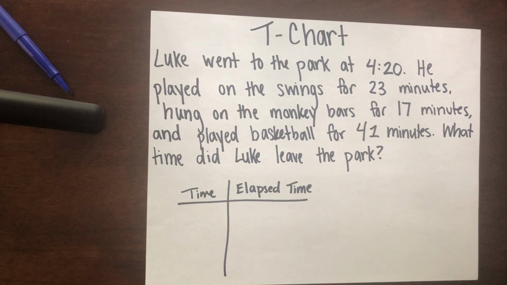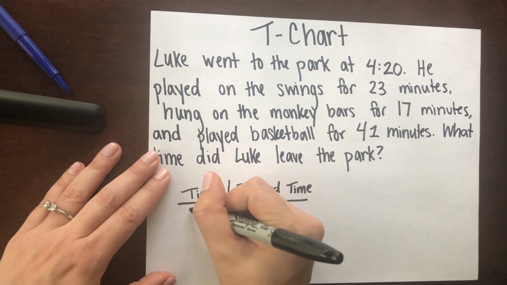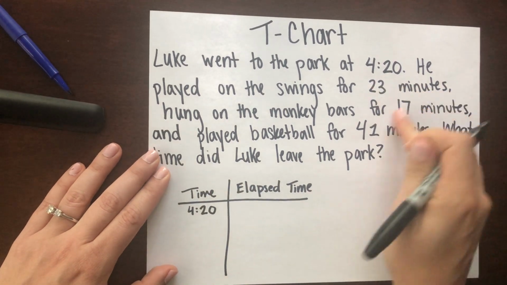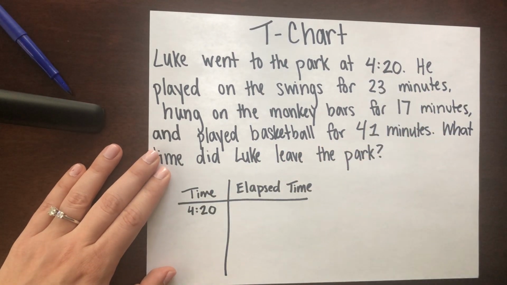What time did Luke leave the park? So we know our start time. I'm going to write our start time over here, which is 4:20. And we know the elapsed time. We're trying to figure out the ending time. So let's read the problem and figure out the time that's passed so far.